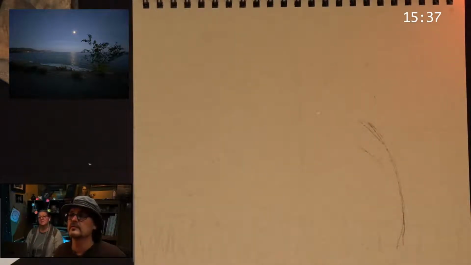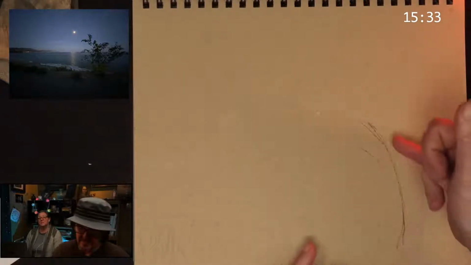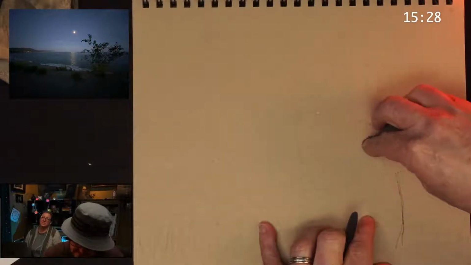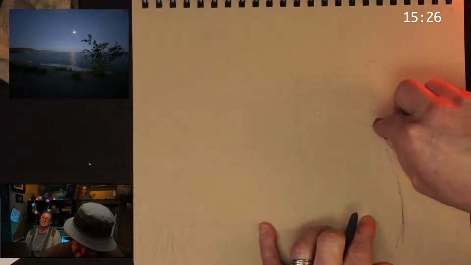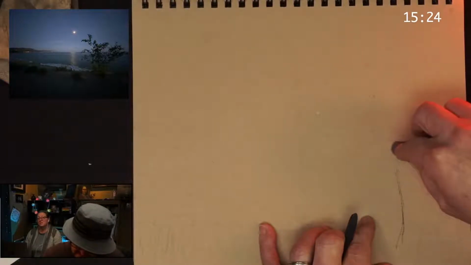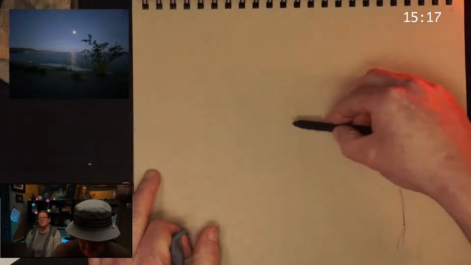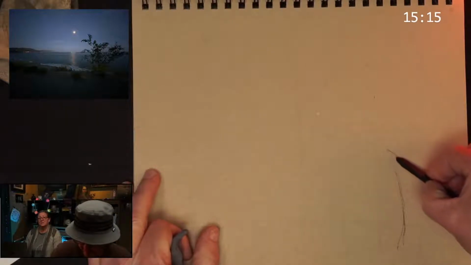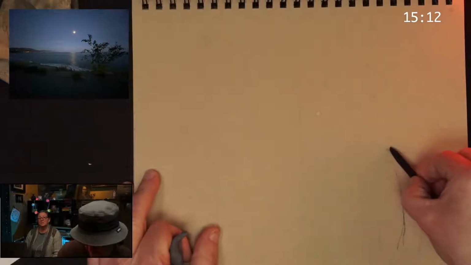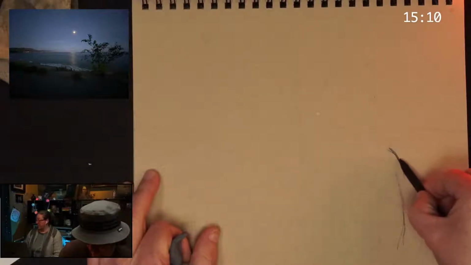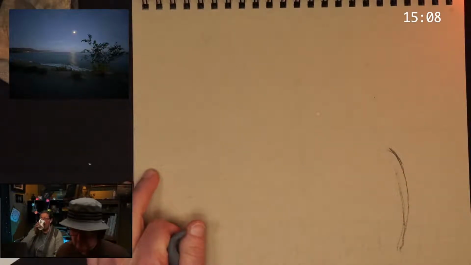A curve is a little bit better. Okay, I don't know if I want that high. We definitely want to tower over that town.